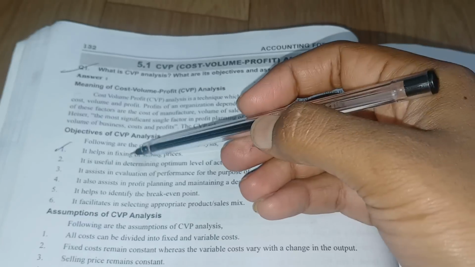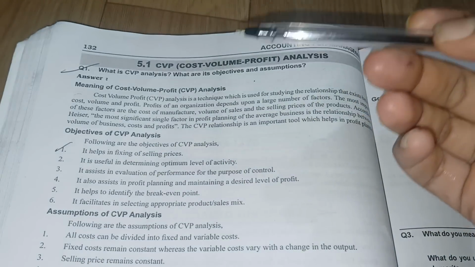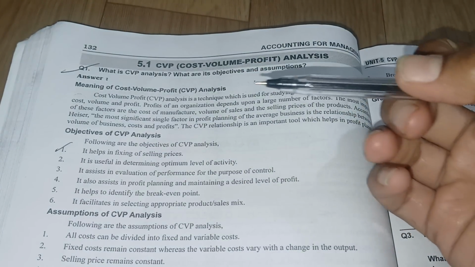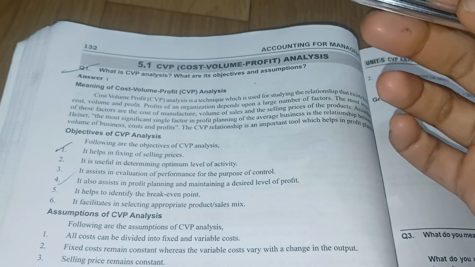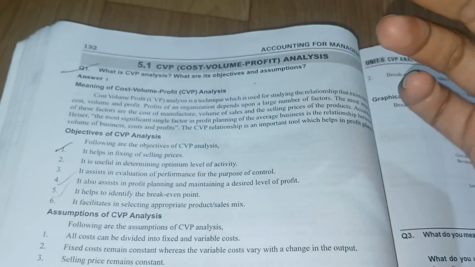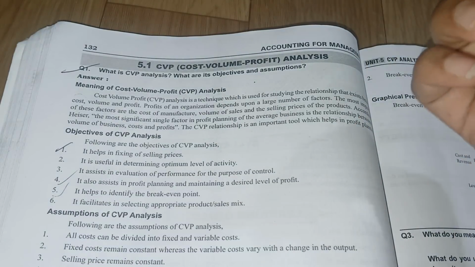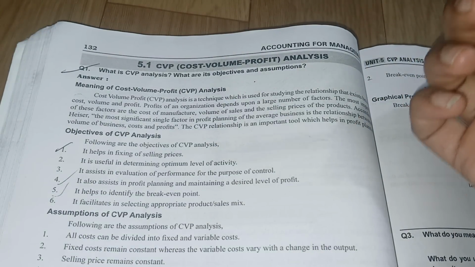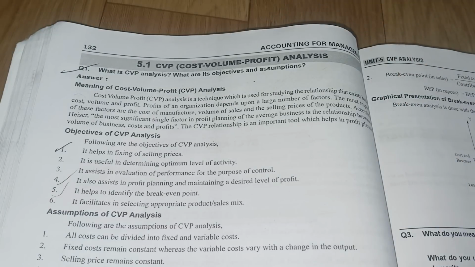For that purpose, it will be helpful for fixing selling prices. It will be helpful for profit planning also. It will help you understand the break even point in an organization, which is very important. For that also this will be useful. Like that there are different objectives.